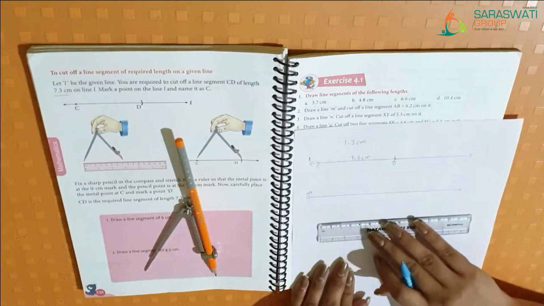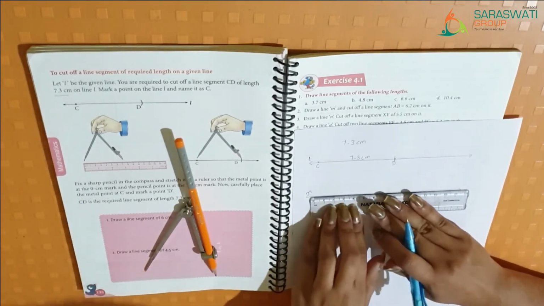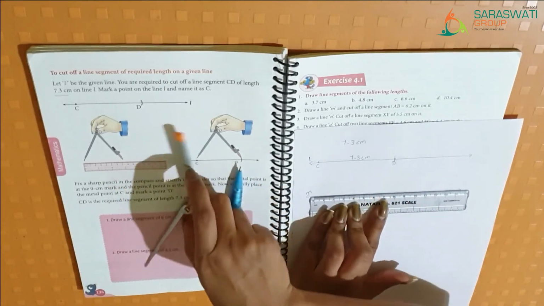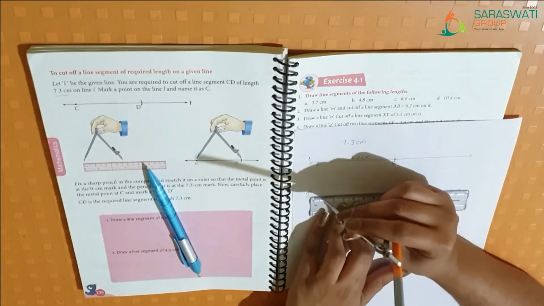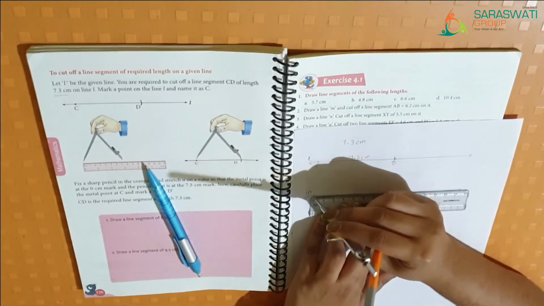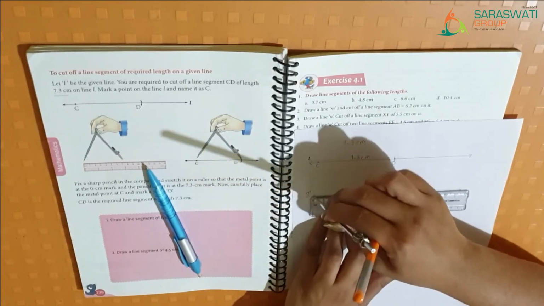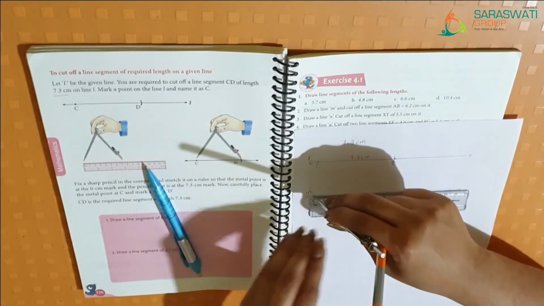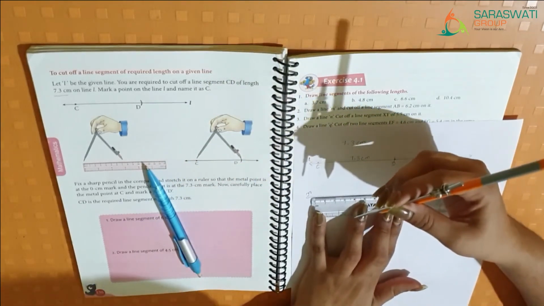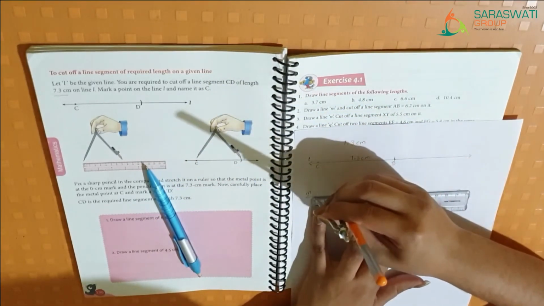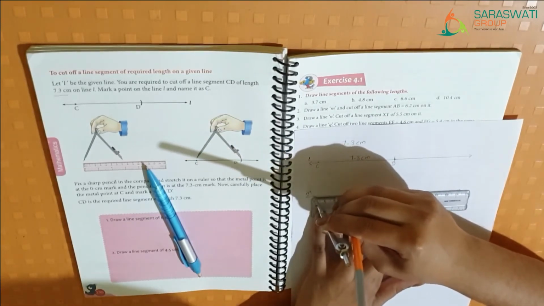Now place the ruler, then place the metal point at 0 and see, line segment AB 6.2 की हमें करनी है. So पहले तो आपकी ये small है, right? Now 0 पे आप ये metal point fix करो और पेंसिल को stretch करते जाओ.